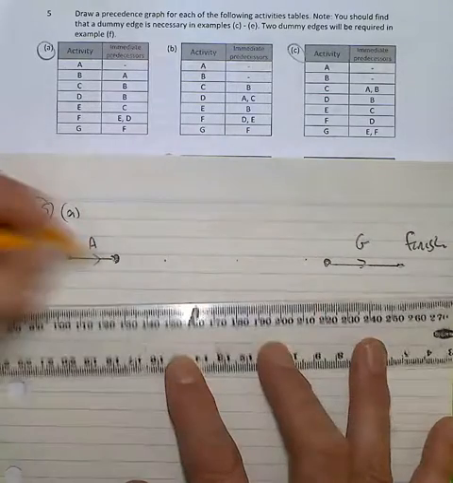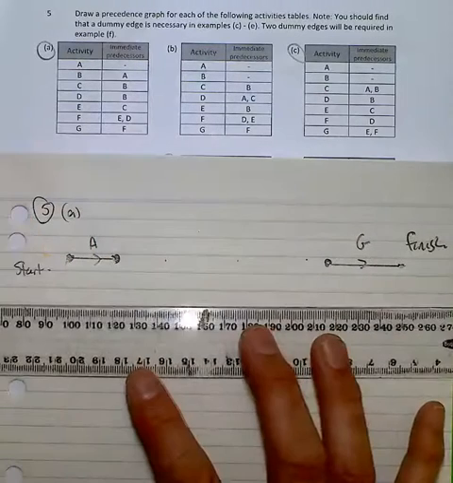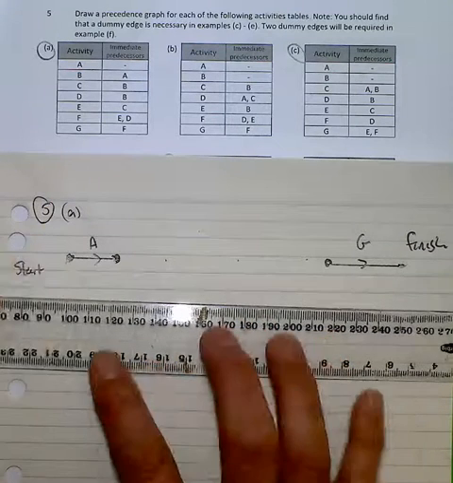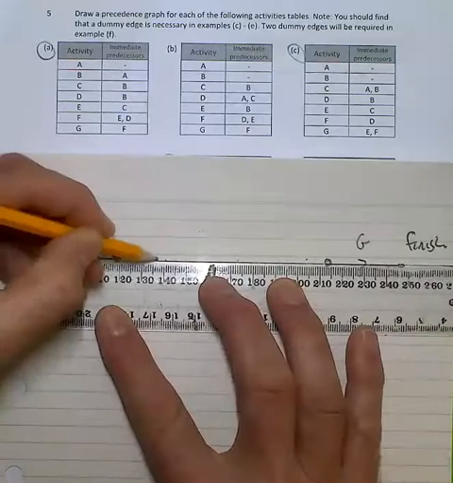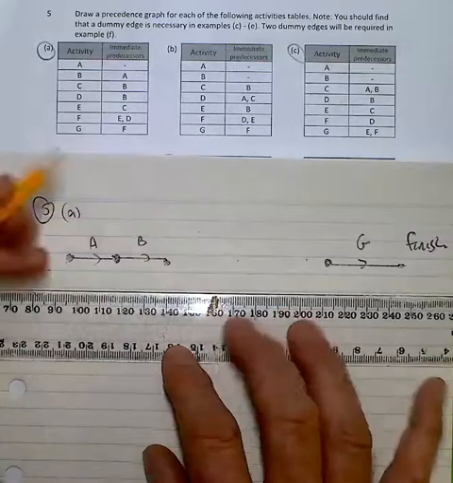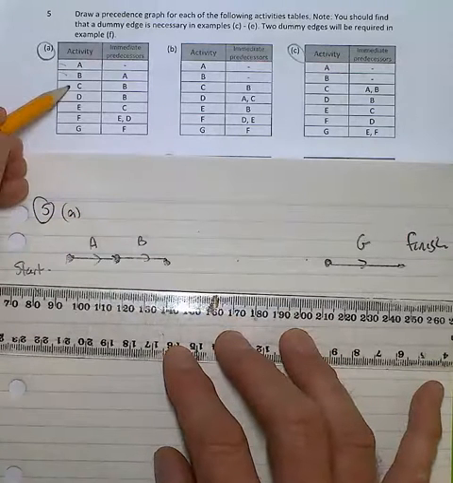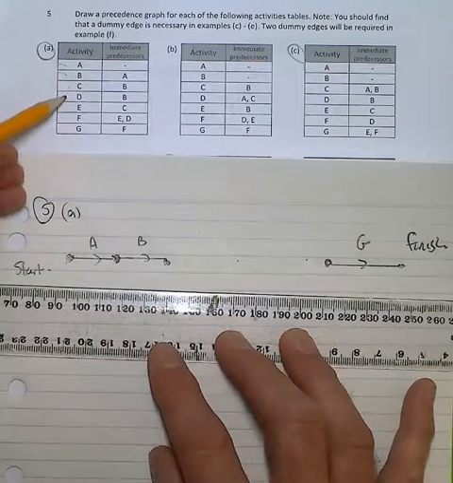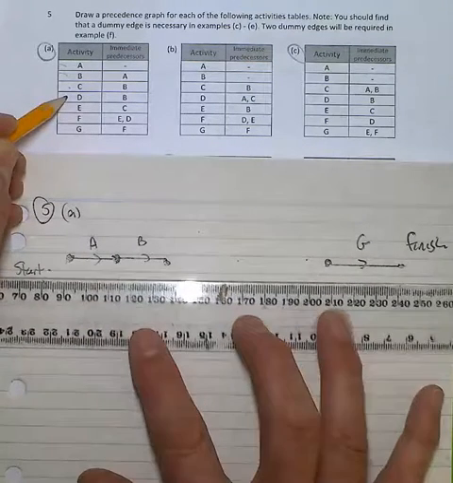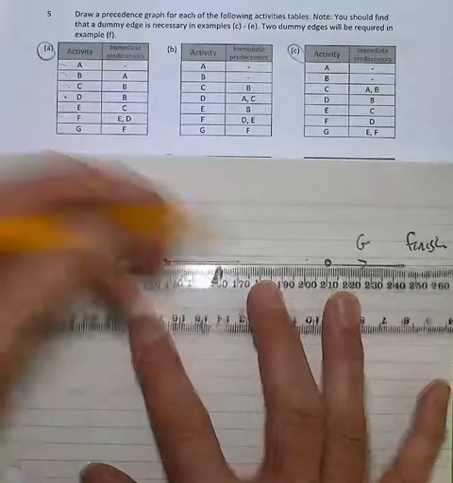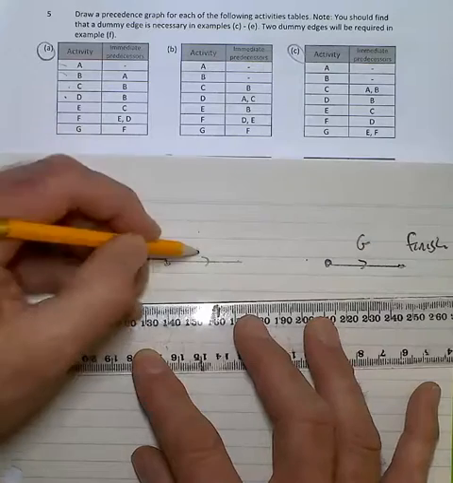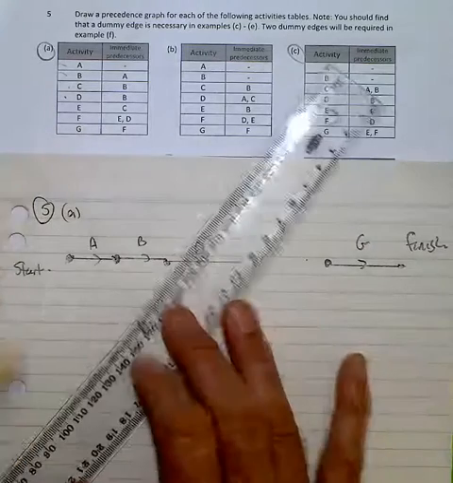Remember, the activities fit between the nodes or the vertices. Now, activity B only needs activity A, so we'll draw that in next. But then we come to a situation where we're going to have a junction. Activity C requires B, but activity D also requires B as well. So I'm just going to put a rougher sketched line in there, and I'll call that one, in this instance, D. And I'll just draw a little branch there for C.